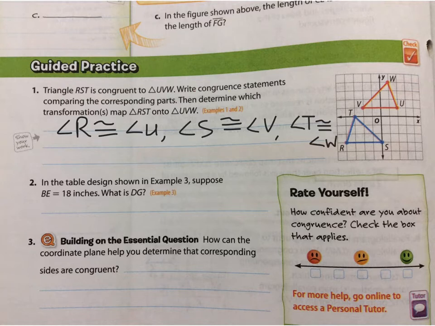Then we also need to write down the sides. So side, again, they're going to match up. Side RS, the first two, is congruent to side UV. That's the second two. To show it's a side, I'm just putting a line over those two.